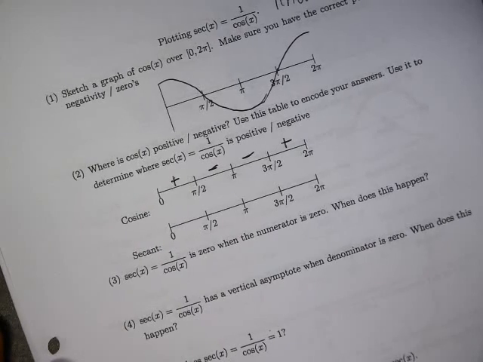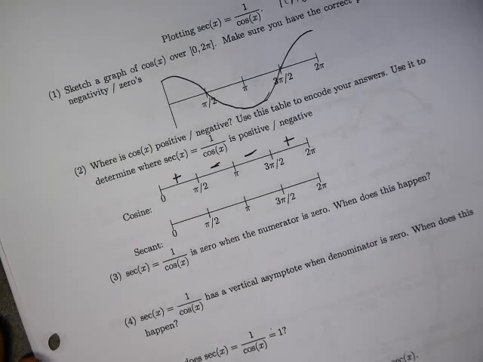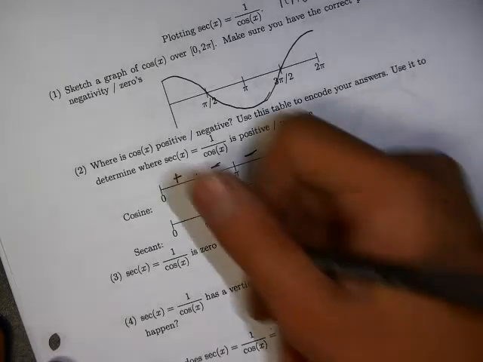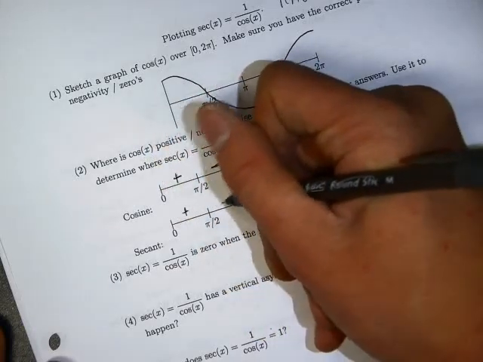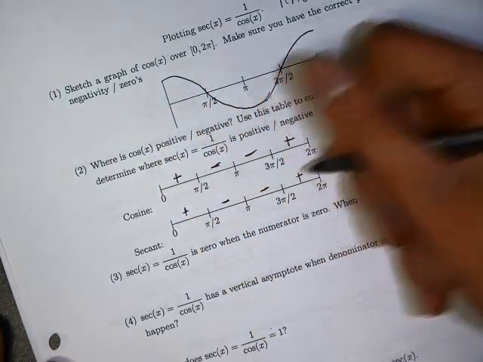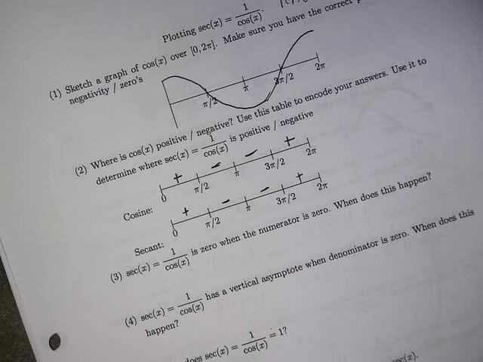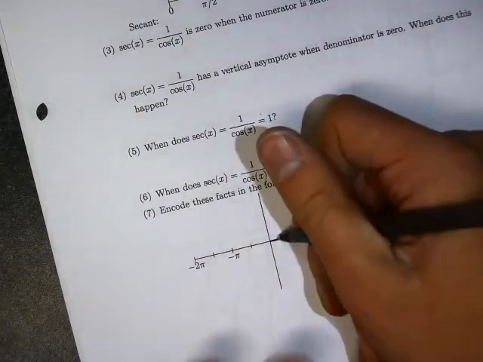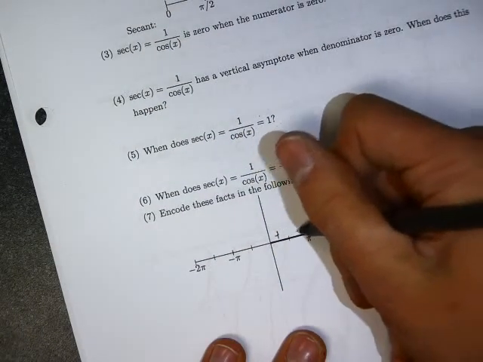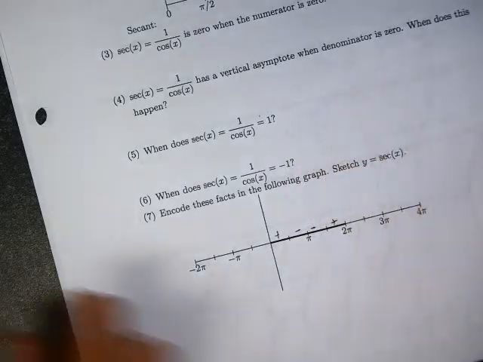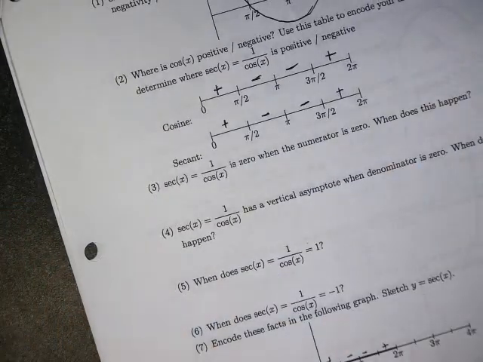What's 1 over a positive number? What's 1 over a negative number? So the positivity, negativity should be the exact same? So the graph will eventually appear down here. It'll go positive down to negative. It'll stay negative and then become positive again.